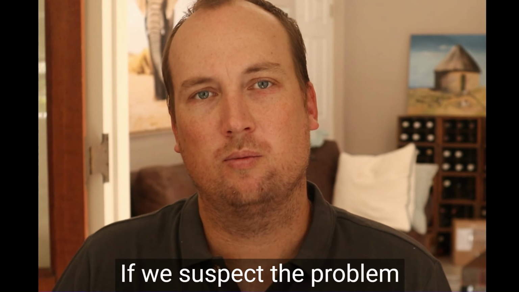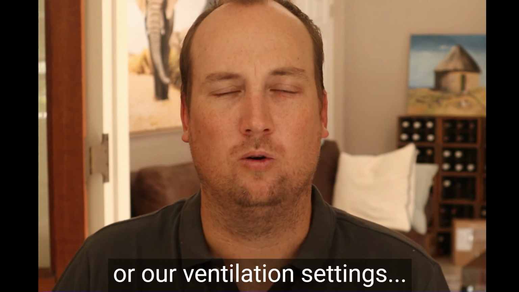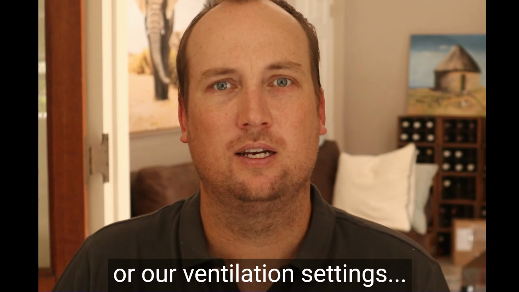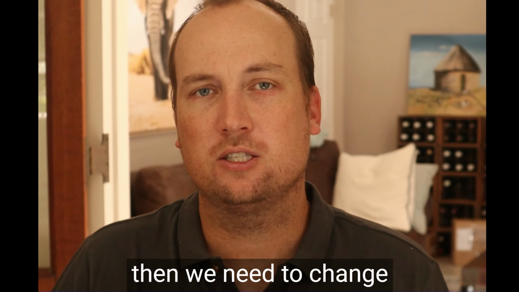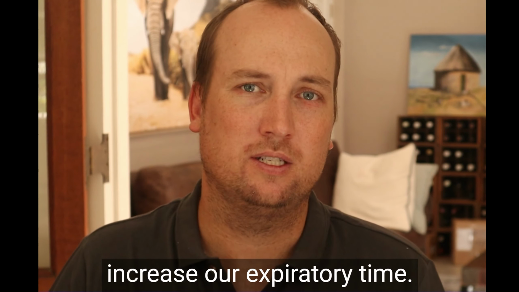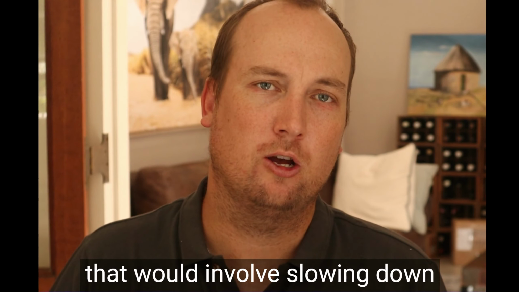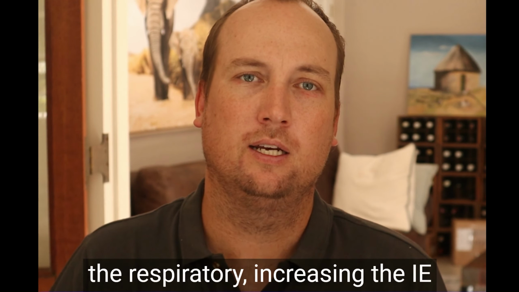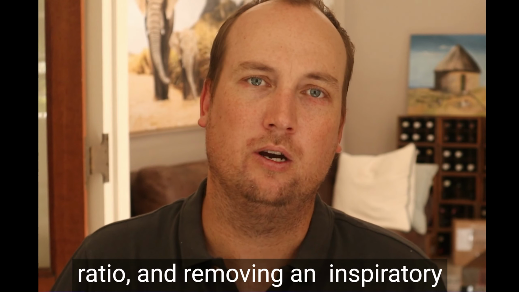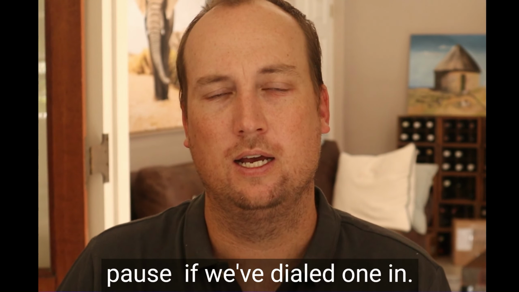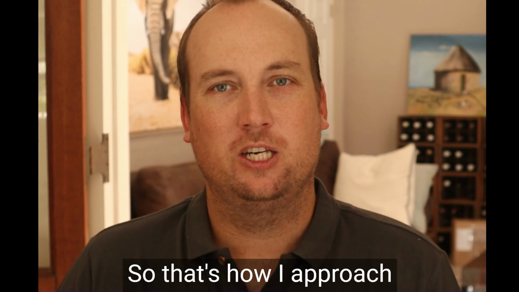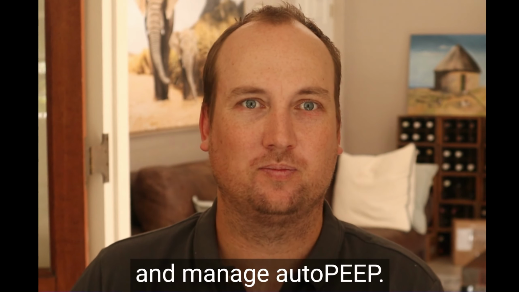If we suspect the problem is with our ventilation mode or our ventilator settings, then we need to change the ventilator settings to increase our expiratory time. And I've gone through some of those already. That would involve slowing down the respiratory rate, increasing the IE ratio, and removing an inspiratory pause if we've dialed one in. So that's how I approach and manage auto-PEEP.